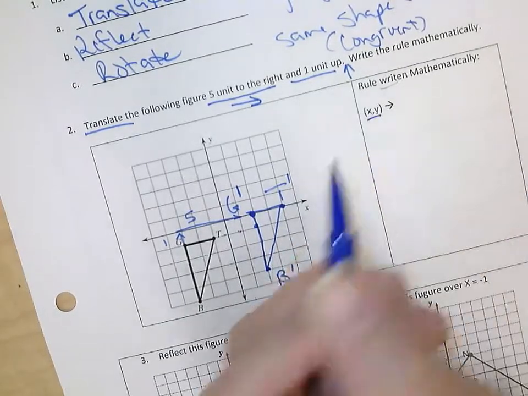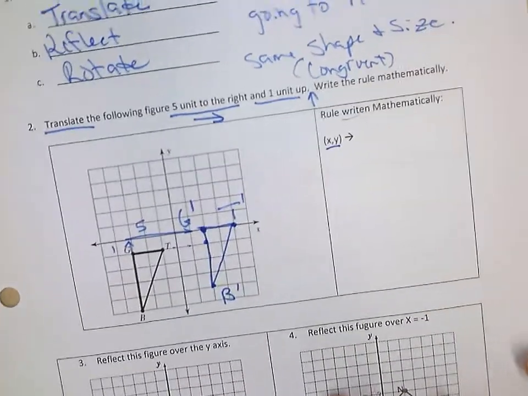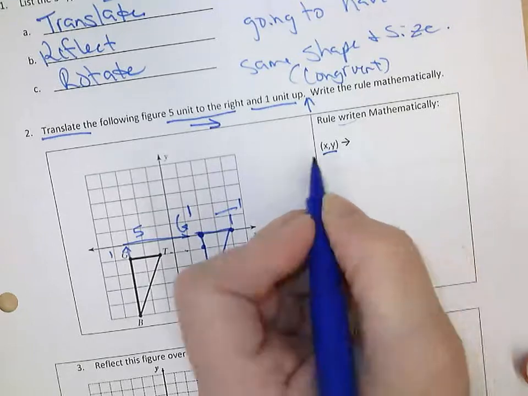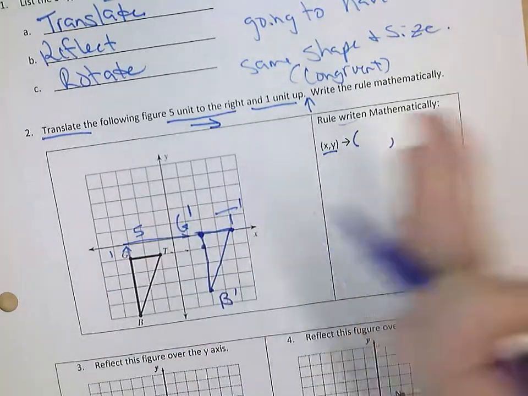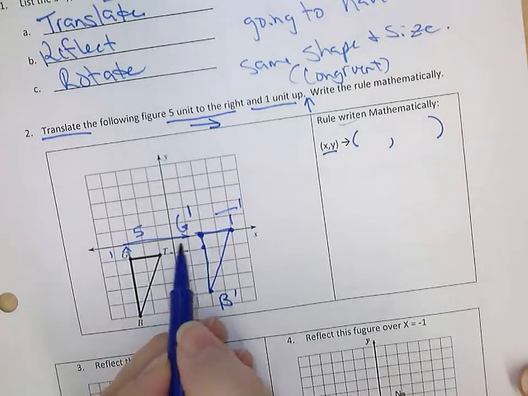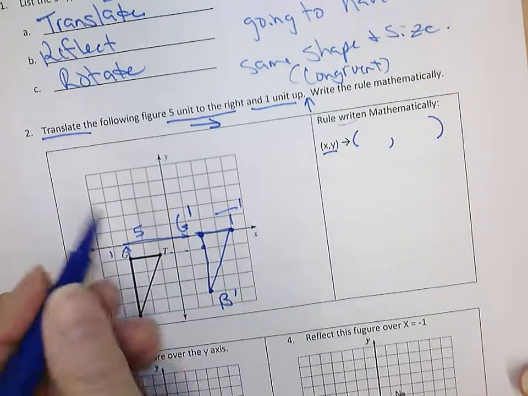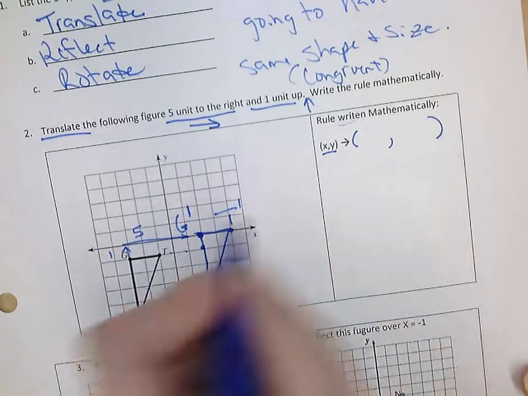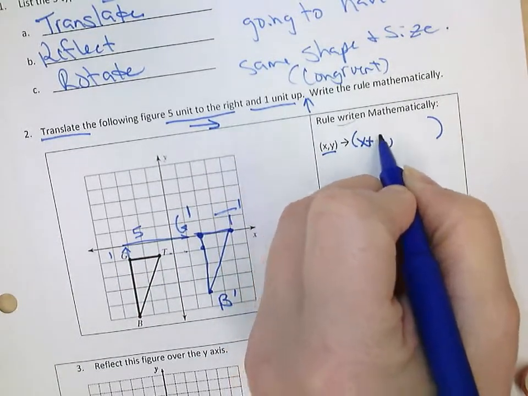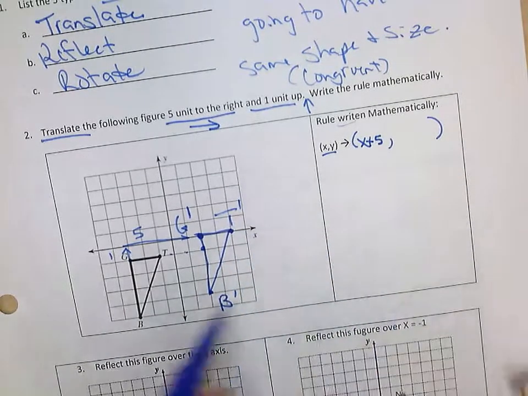Now we take our original coordinates for our x and our y, and we're going to translate them. That means we need to do something to them to move. So when we moved to the right, we took that point right here and we added 5 sections. We're going to put that right up here, x plus 5. So we go to the right, we add.